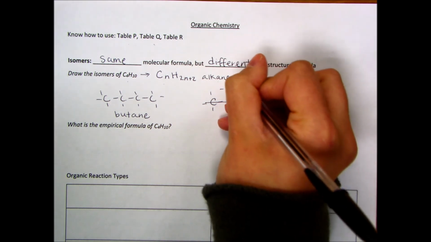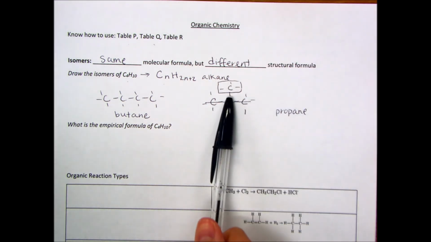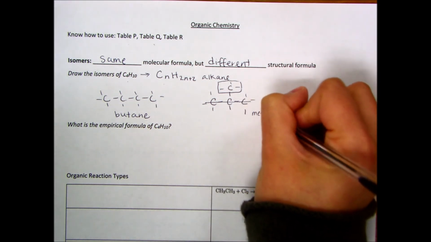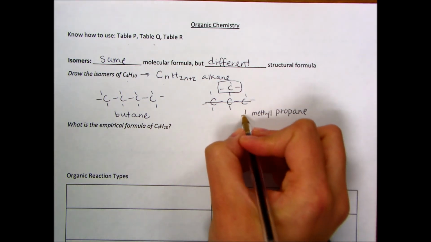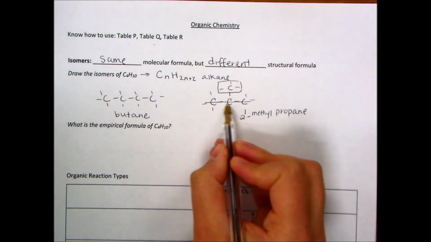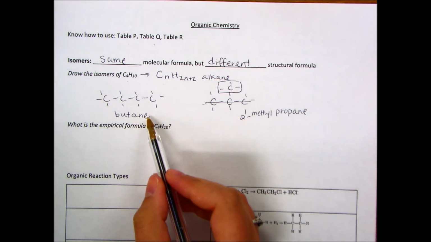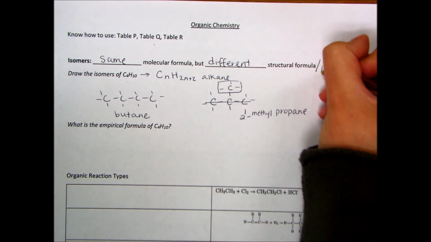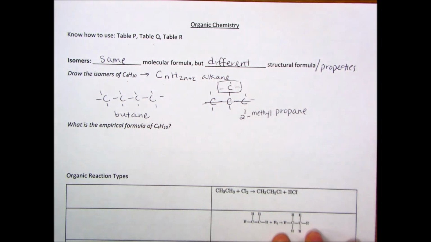And then what do I do about this branch? Well, I name it according to how long it is. It's only got 1 carbon, so it's methyl. Lastly, I put the number. It's coming off of the 2nd carbon in this long chain. So 2 different molecules here. They're going to have different properties. Different structural formula means they're going to have different properties, but they do have the same molecular formula.